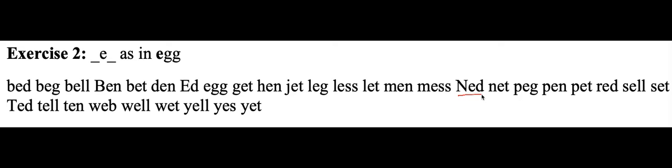N-E-D. Ned. N-E-D. Ned is my best friend. N-E-T. Net. N-E-T. I use a net when I go fishing. P-E-G. Peg. P-E-G. Peg. Hammer the peg through the hole.